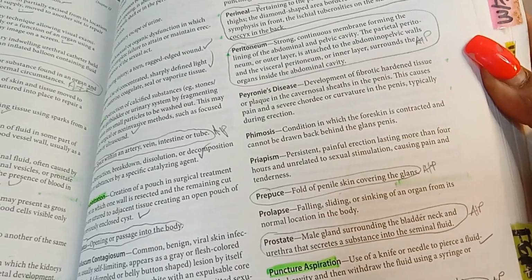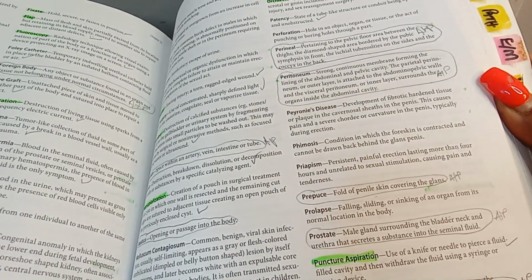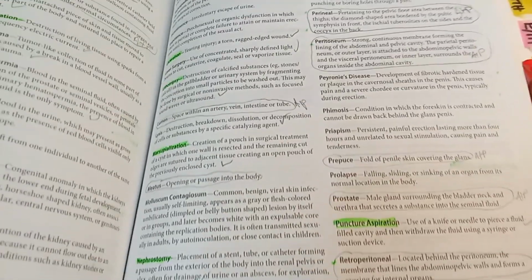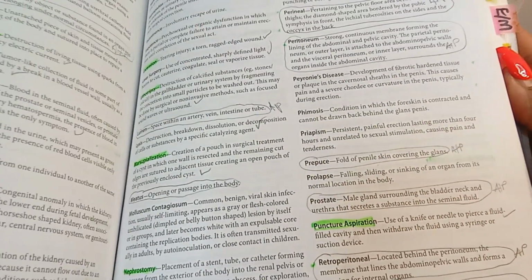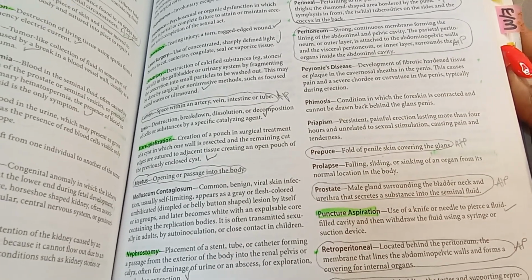Prolapse, falling. A lot of the times you might see that. We've seen prostate, which is an anatomical part. Retroperitoneal. This retro, you remember we seen retrograde. Now we see retroperitoneal. Okay, so now you look at this one.